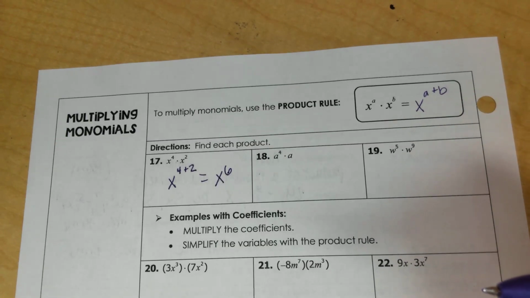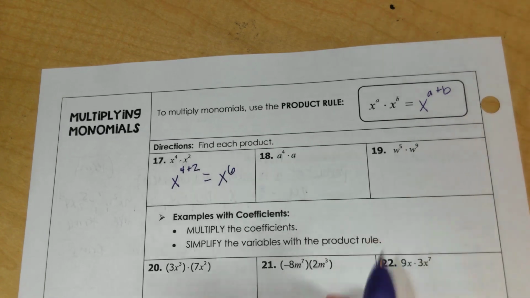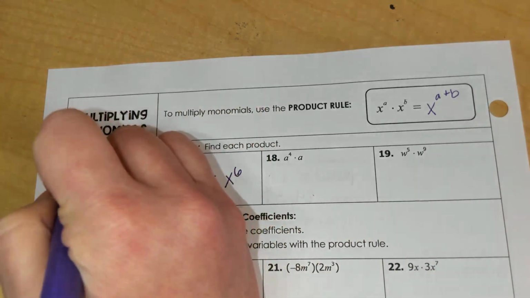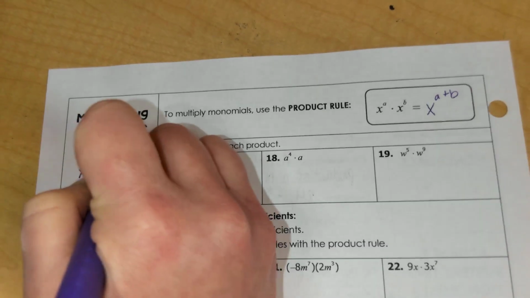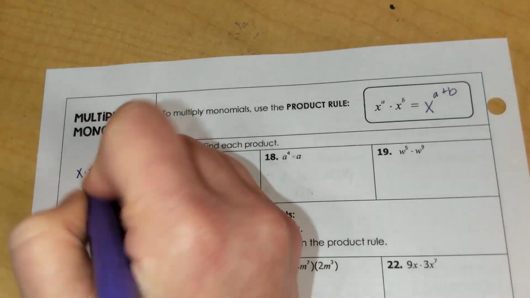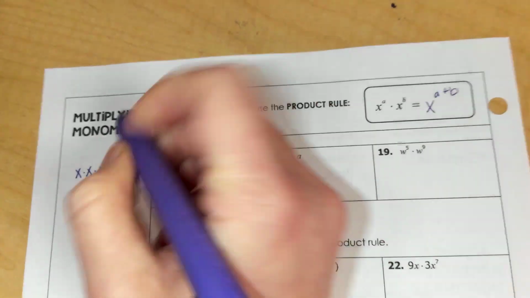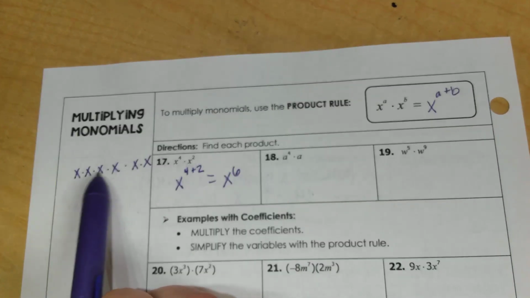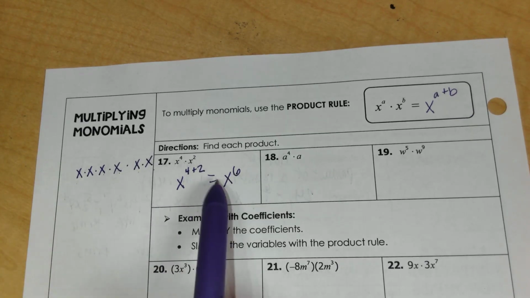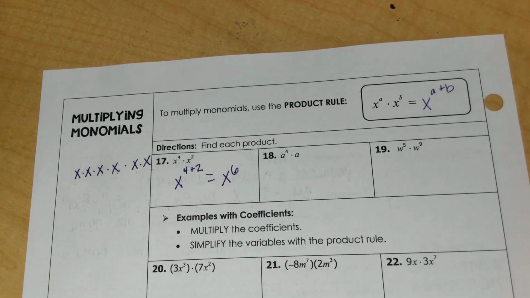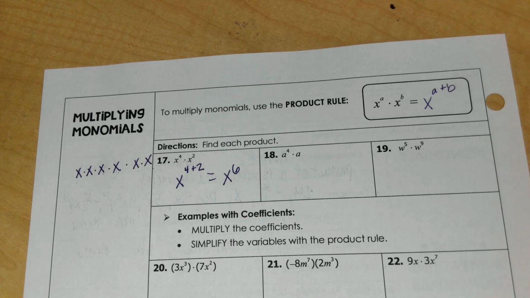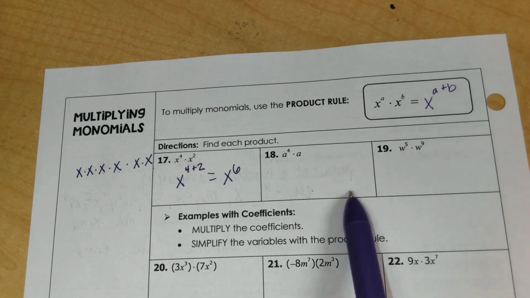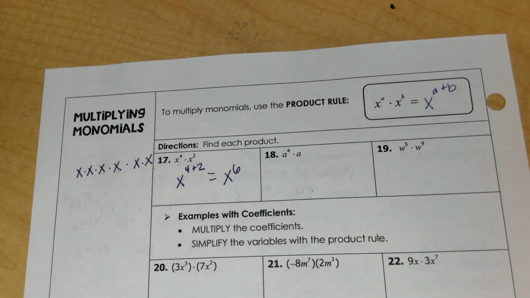Okay, and we can kind of work that out if you wanted to. What x to the 4th really is x times x times x times x, and then we're multiplying that times x squared, which is x times x. So here we actually end up with 1, 2, 3, 4, 5, 6. That's where the x to the 6th power comes from. Okay, so just something to keep in mind. Again, a couple more practice problems here for you to look at.